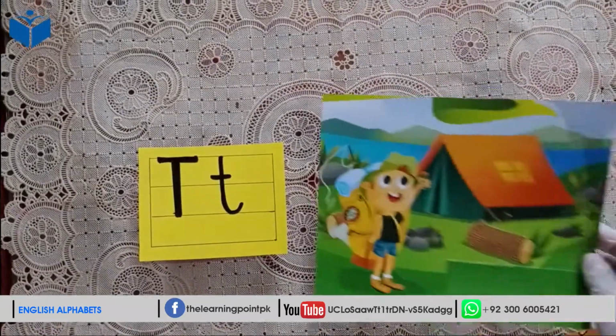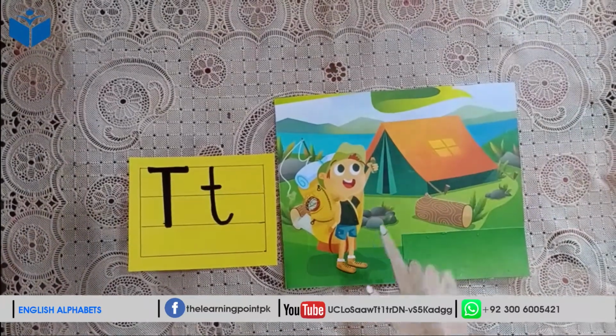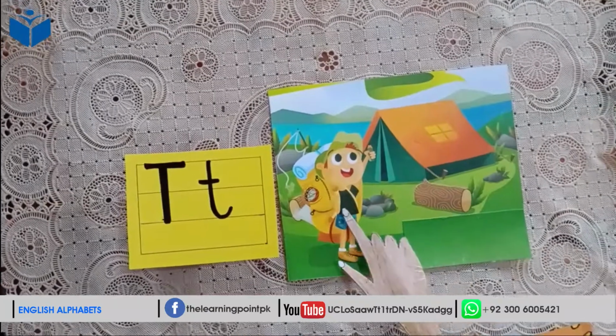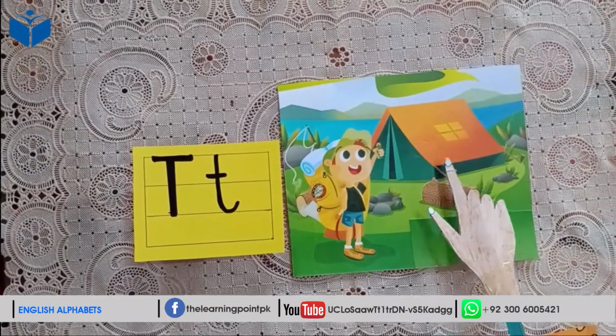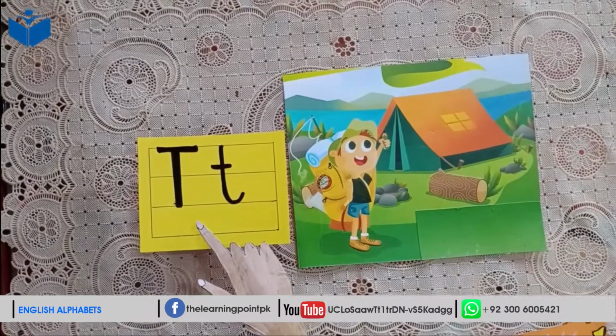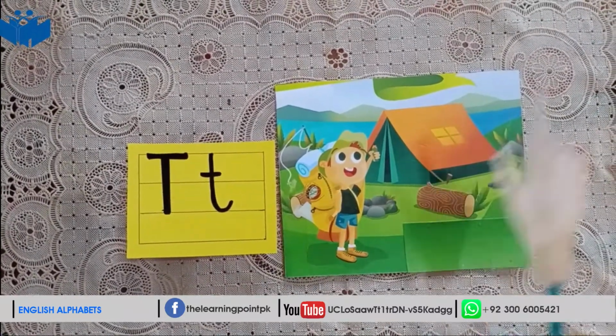Okay. What is it? In this picture, the boy lives in the tent. Tent begins with phonic T. T tent. T tent.